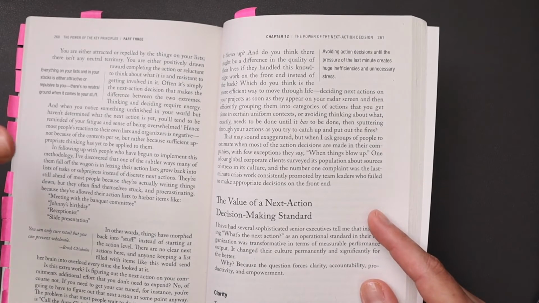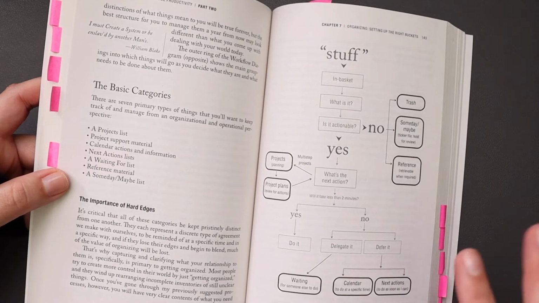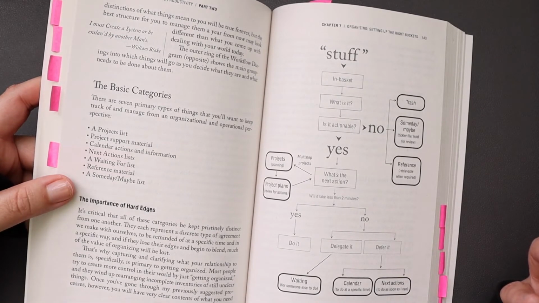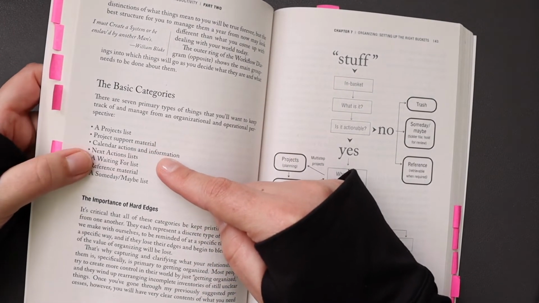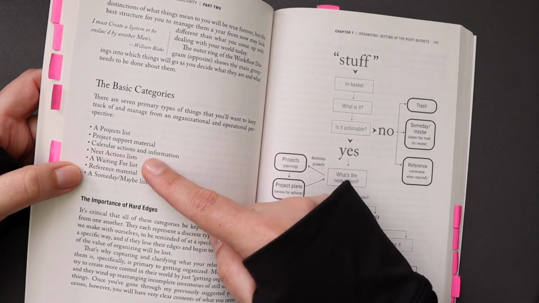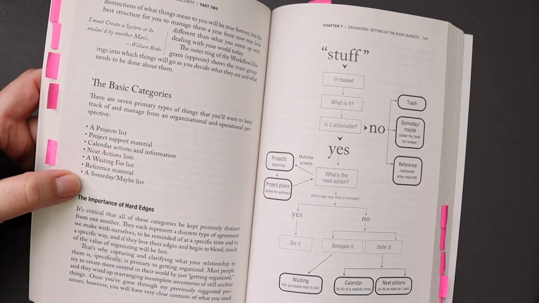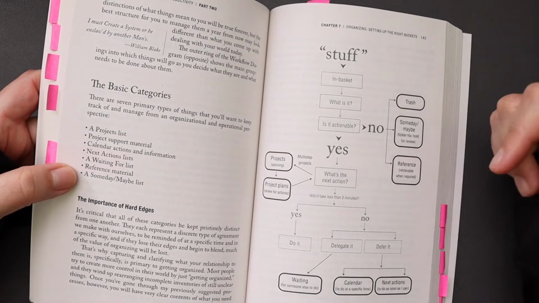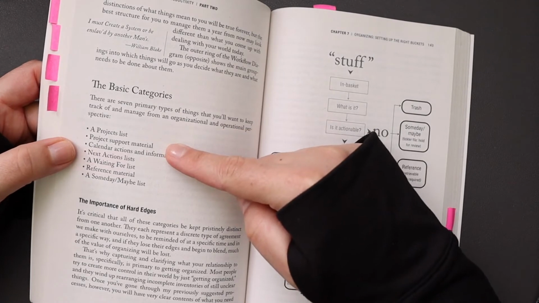There are a lot of steps to writing a book, and I like being able to check things off. So this page probably best describes the things that go into making an actions list. Now, remember that we're going to be hearing from a man who's in the corporate world. So a projects list, project support material, calendar, actions and information, next actions list, a waiting for list, a reference material, and then a someday maybe list. So this is really great because you can talk about a book and all of the things that you need in order to write it.